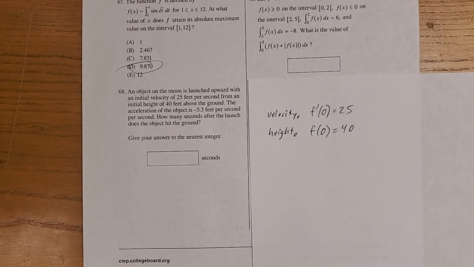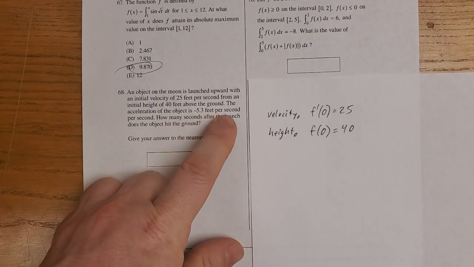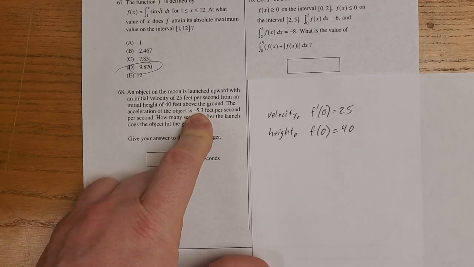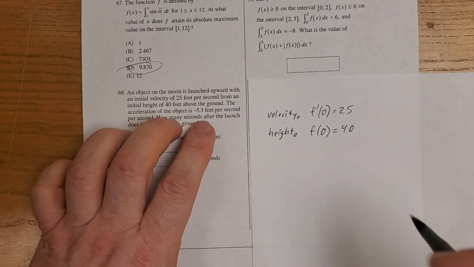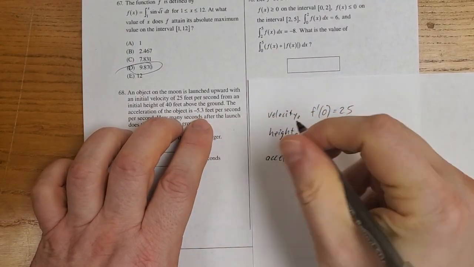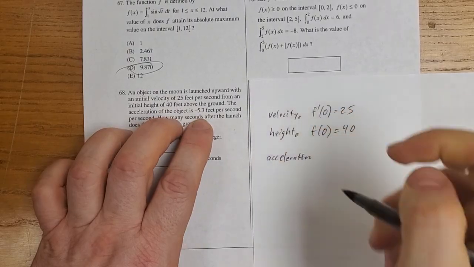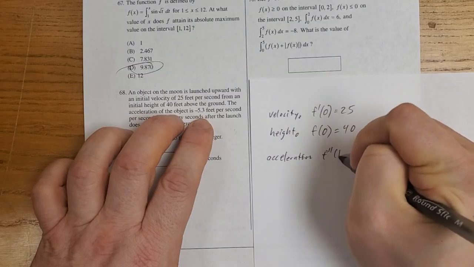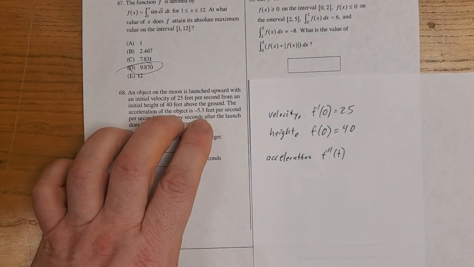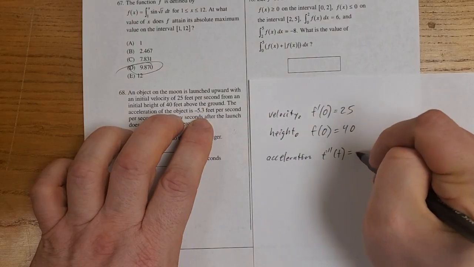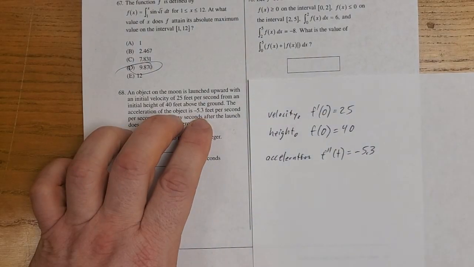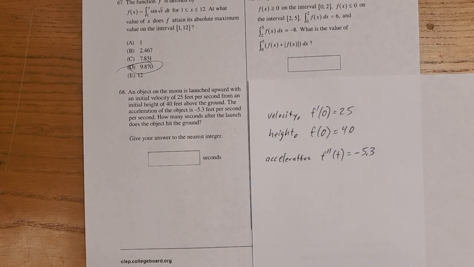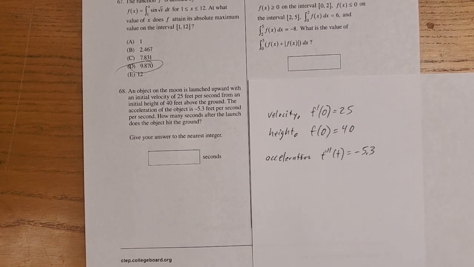So the acceleration is negative 5.3, just meaning it's 5.3 in the downward direction. And the acceleration is constant. So the second derivative for all values of t is negative 5.3.